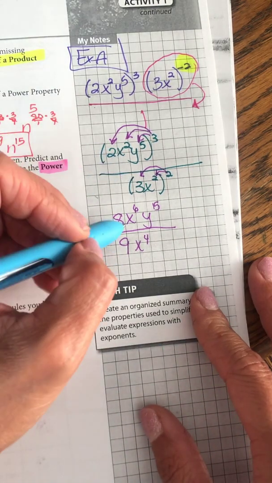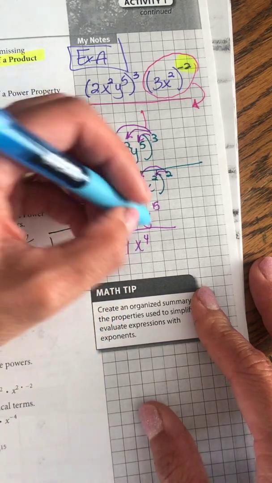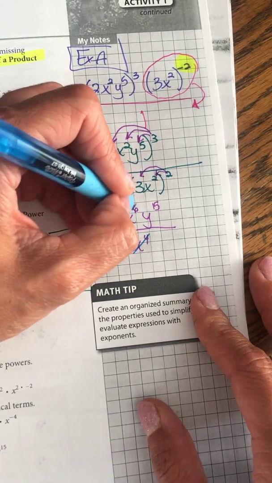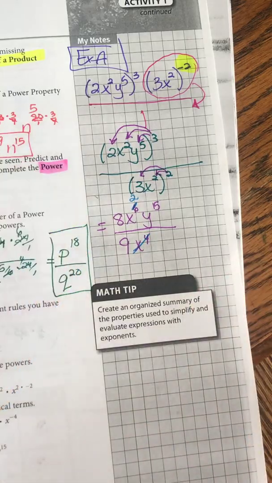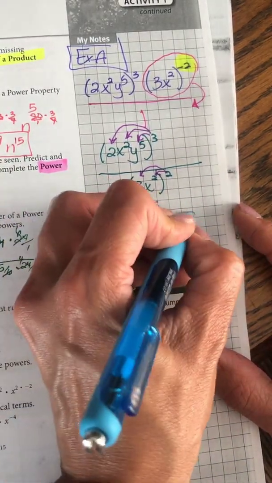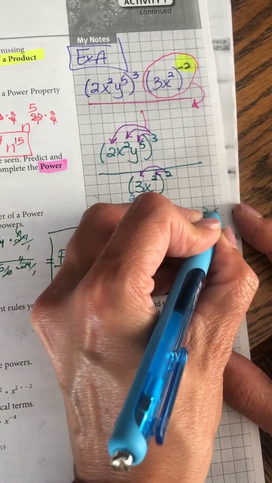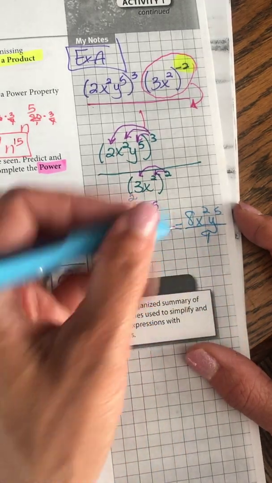Can't do anything about those numbers. But we have an x to the 6th over x to the 4th. So we have something in common still. We can cancel out the x to the 4th with 4 of them from the top. 6 minus 4 is 2. And that's everything. So my final answer is going to be 8x squared, y to the 5th, all over 9.